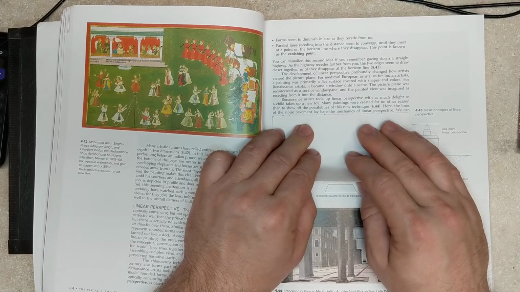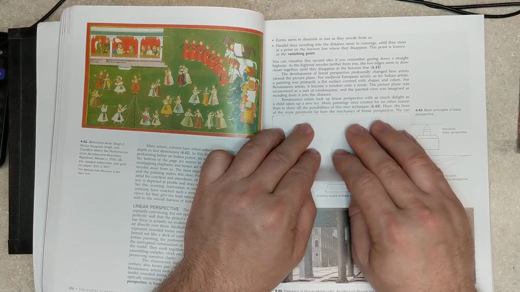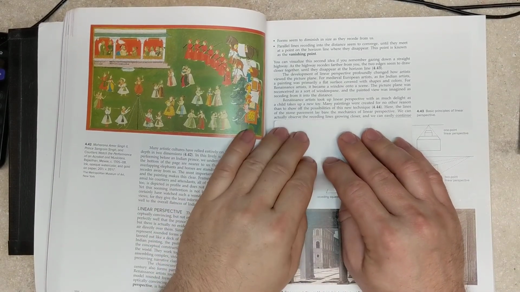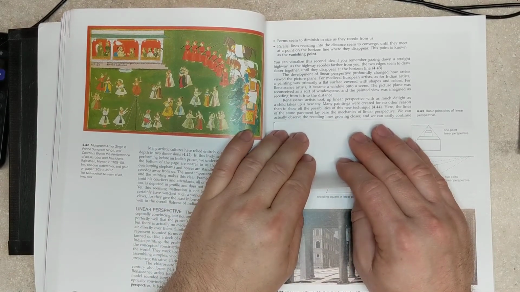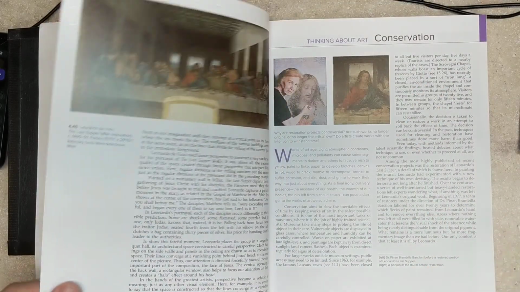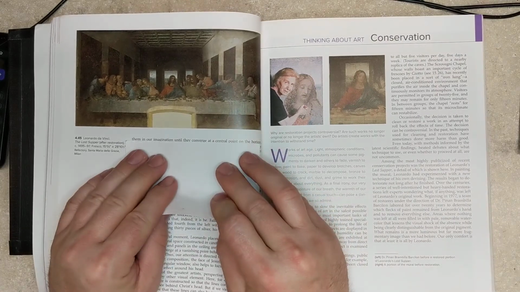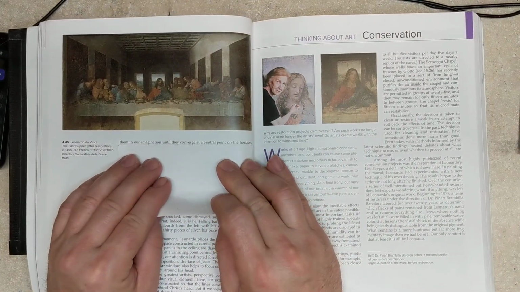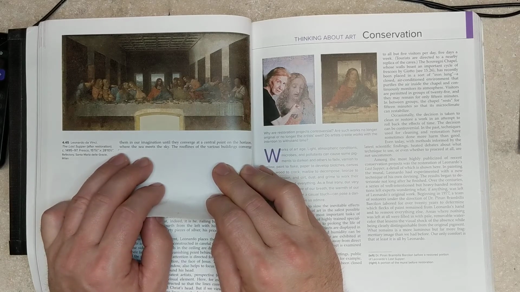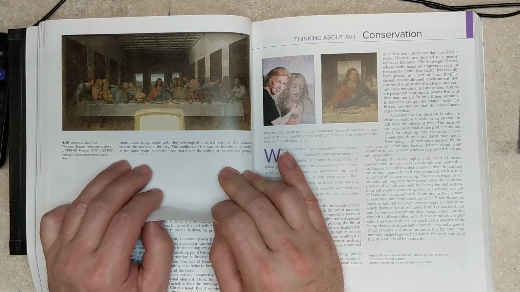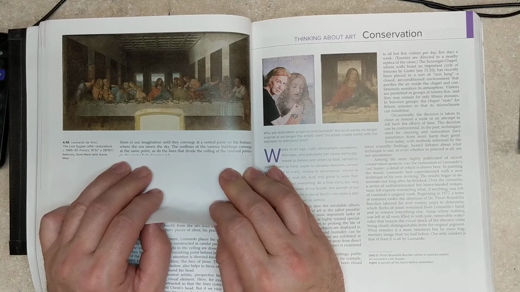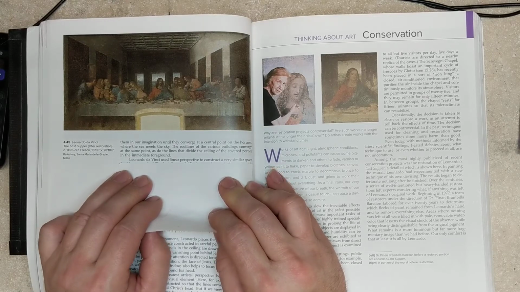Here, the lines of the stone pavement lay bare the mechanics of linear perspective. We can actually observe the receding lines growing closer and can easily continue them in our imagination until they converge at a central point on the horizon where the sea meets the sky. The roof lines of various buildings converge at the same point, as do the lines that divide the ceiling of the covered portico in the immediate foreground.